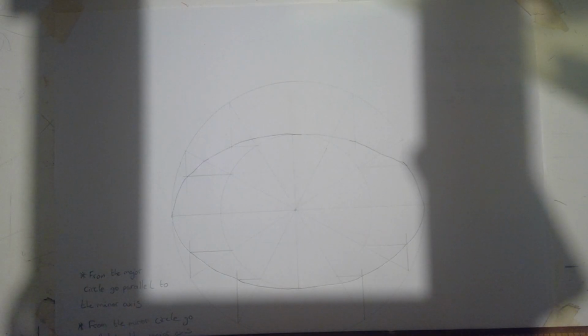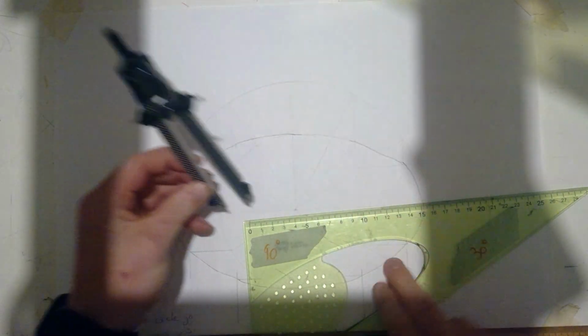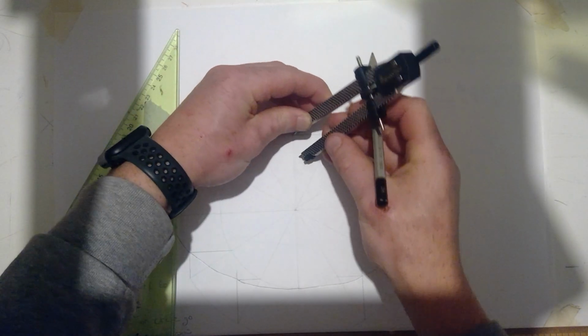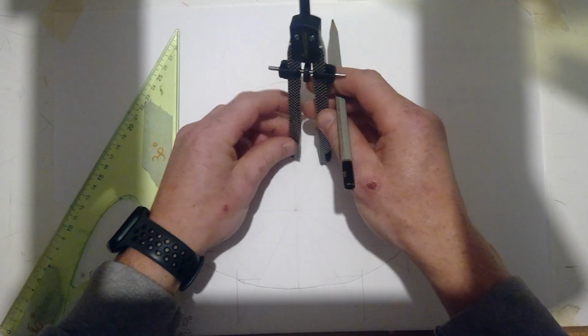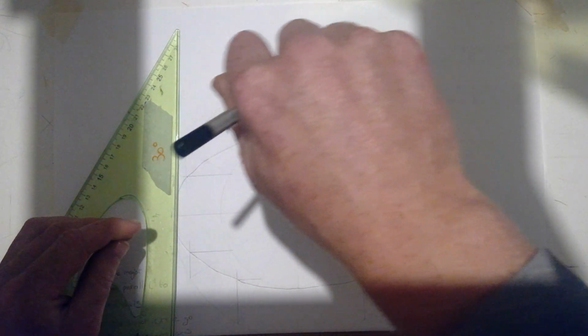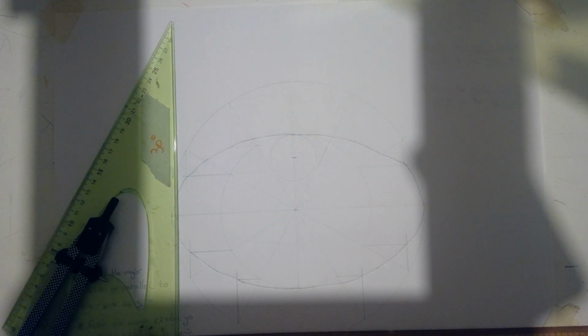So we're setting 20 on the compass. We're putting the point of the compass up here on the top of the minor axis, swinging it down on that minor axis just there. So that now is my center point for his nose. And I can draw in my circle there for his nose. So that's his nose now drawn in.